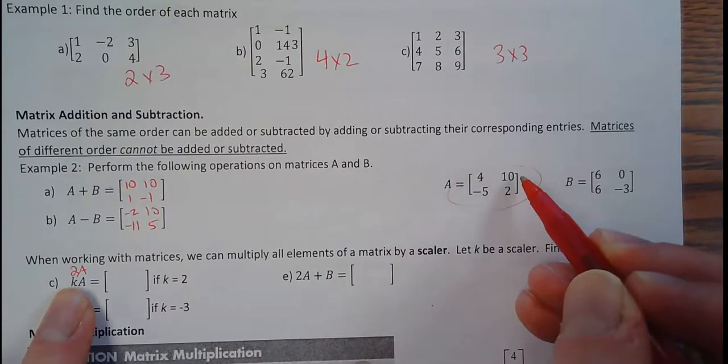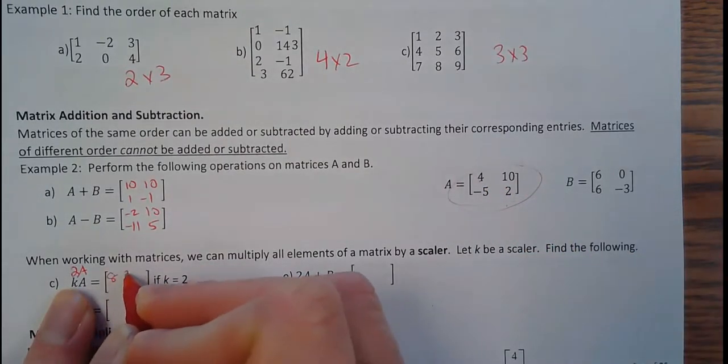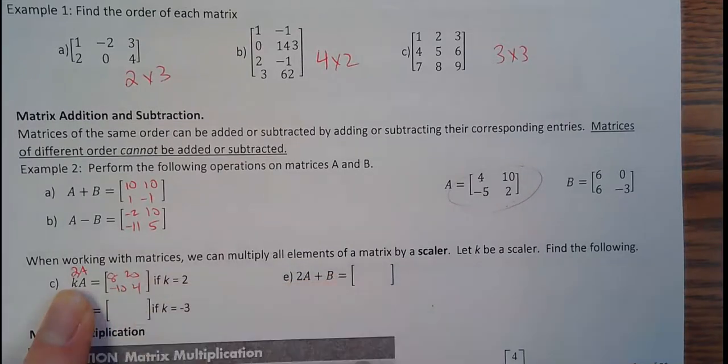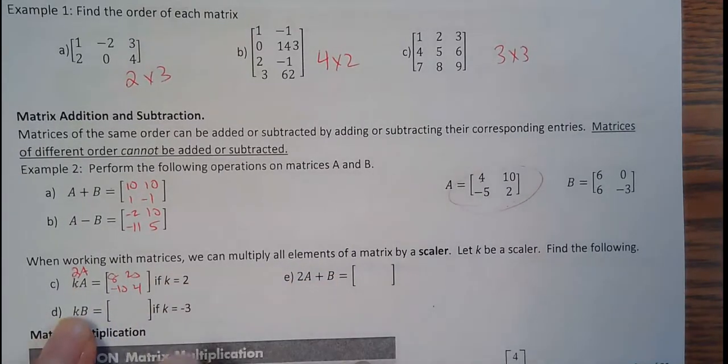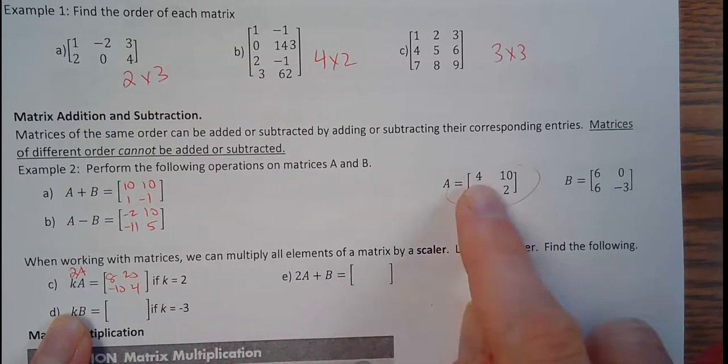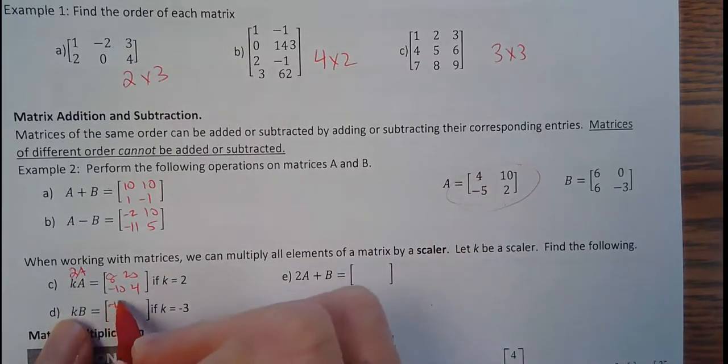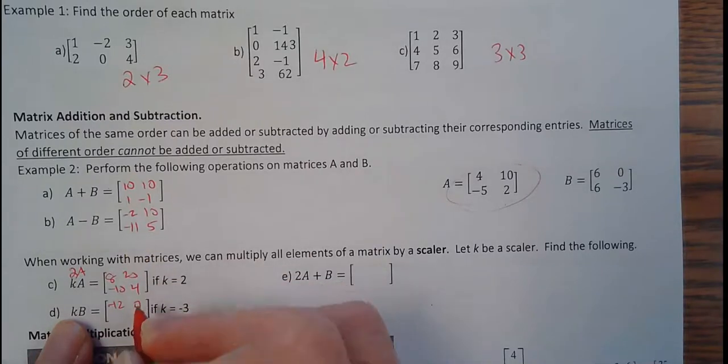Well, double every entry. Okay, so 8, 20, negative 10, 4. If k was negative 3, that means you're going to take negative 3 times everything. So 4 times negative 3, negative 12, and then 0, negative 18, and 9.